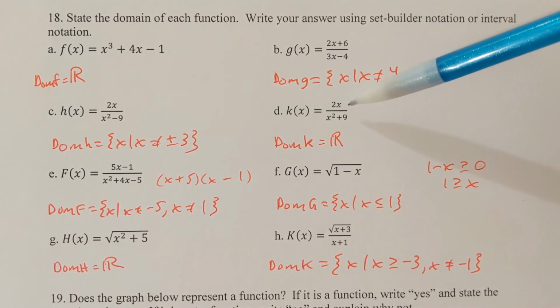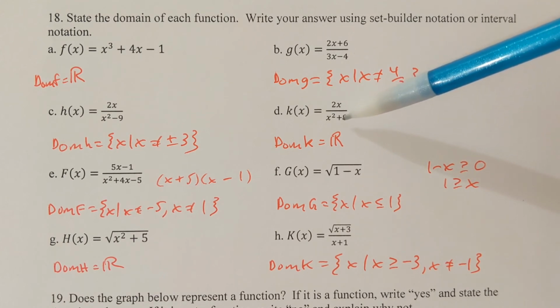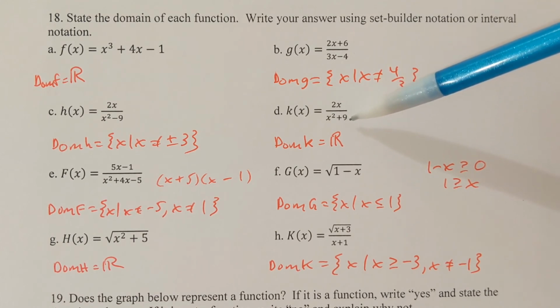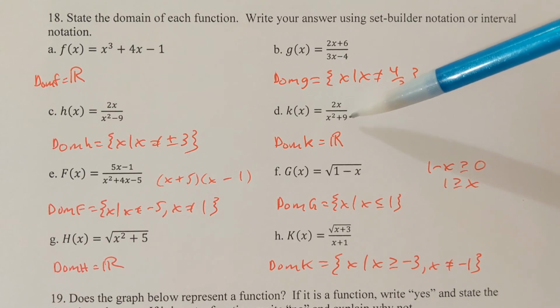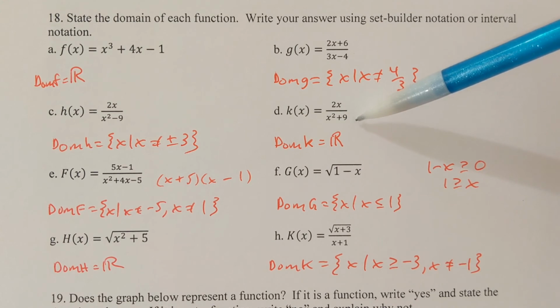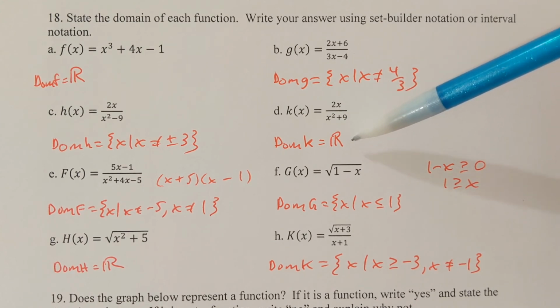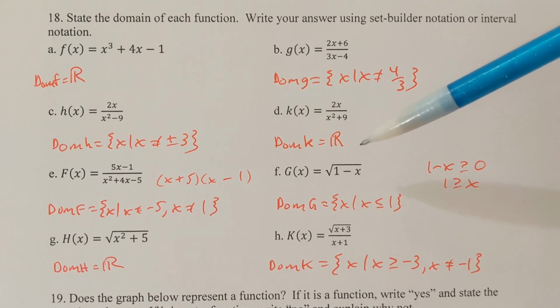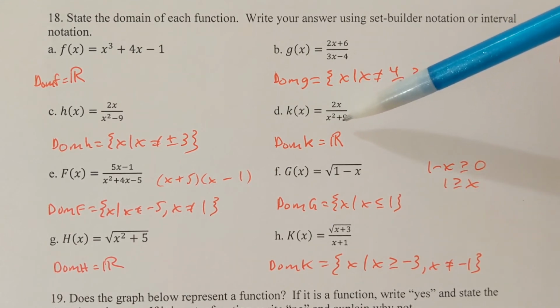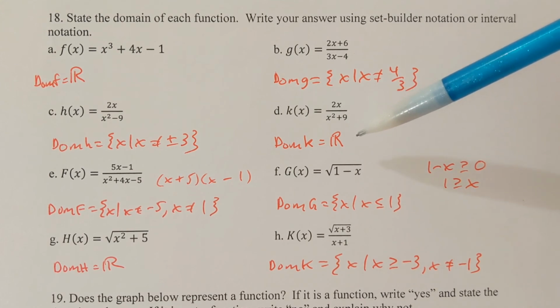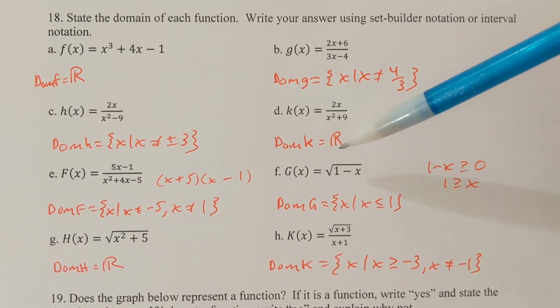k of x equals 2x divided by (x squared plus 9). Well, again, the only thing I'm interested in is the denominator, and that I can't divide by 0. So if I set the denominator equal to 0, x squared equals negative 9. Yeah, that's going to be all real numbers. It's going to be okay, since when I square a number, I'm never going to have a negative. So x squared plus 9 will never be 0 in the denominator.